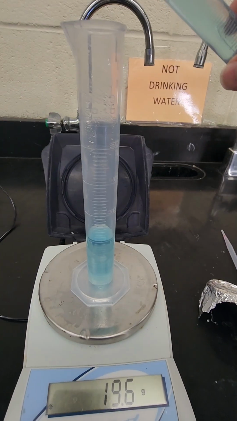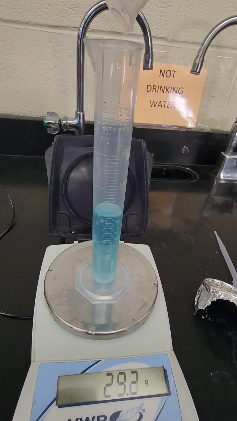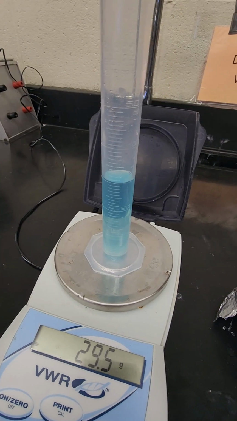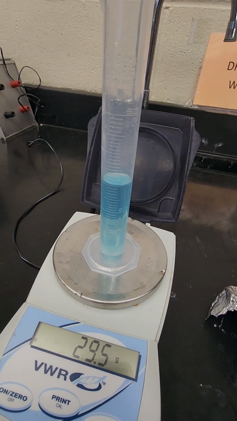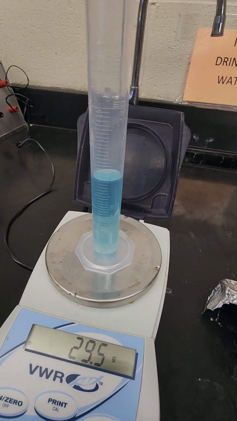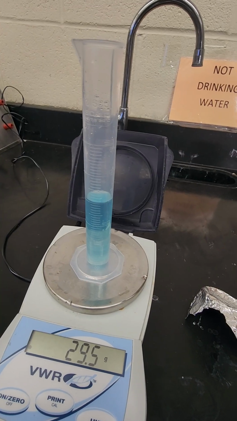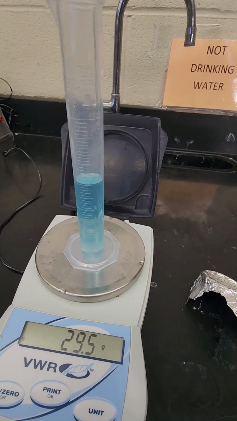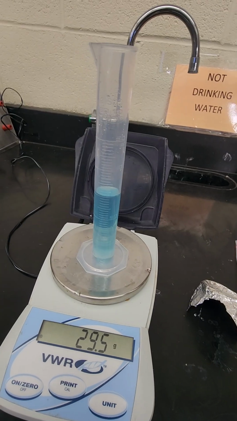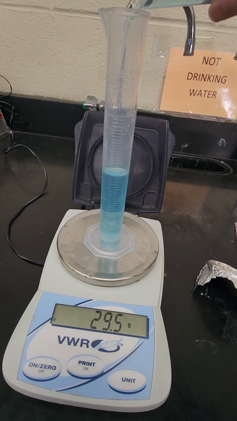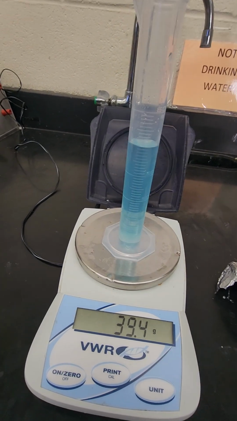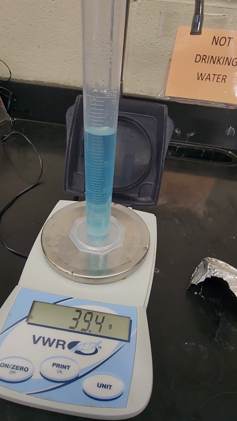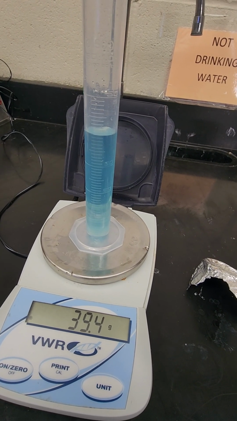Now I'm going to pour 10 more in for a total of 30 milliliters, and the mass now is 29.5. Again, writing this down into the data table. What you don't see is I'm doing the other one with my right hand. Okay, and this is a total of 40 milliliters. Now the mass is 39.4, so I'm going to write that down into the data table.